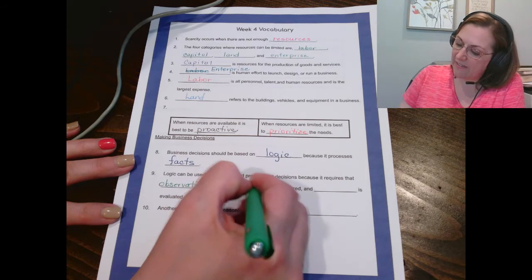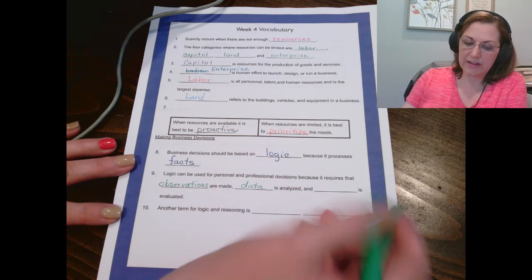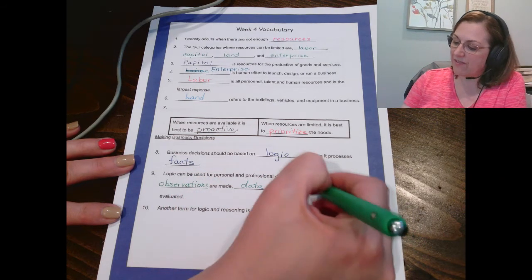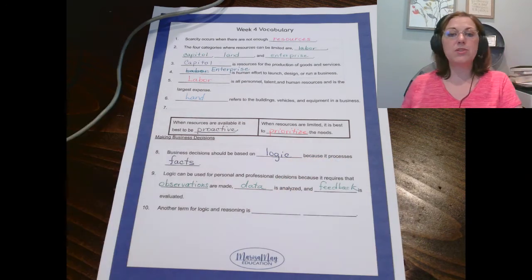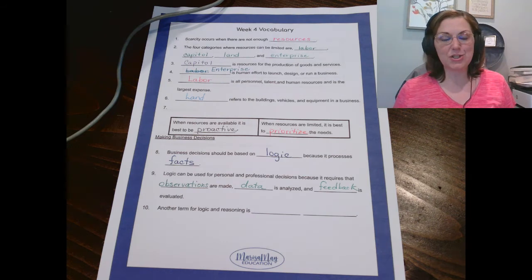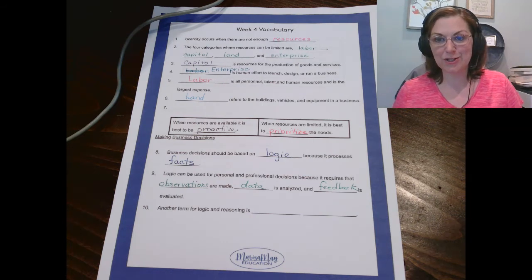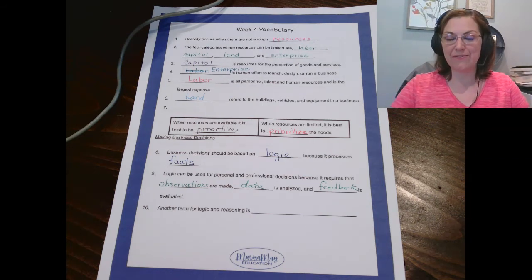Data is analyzed and feedback is evaluated. So, when we use logic to make decisions, we've researched, we've looked at all of the feedback that was given.